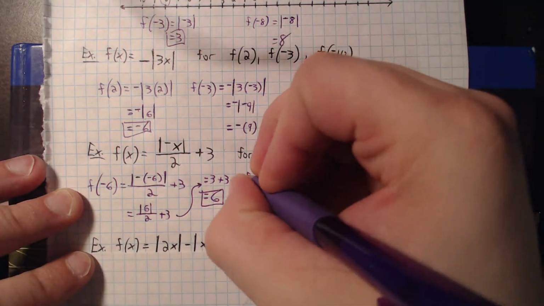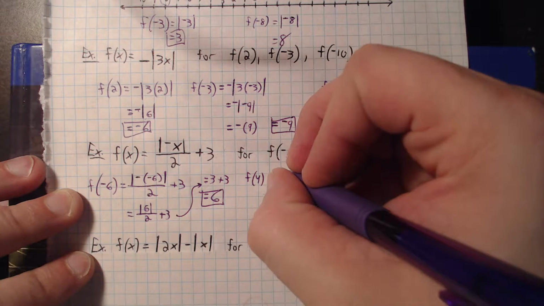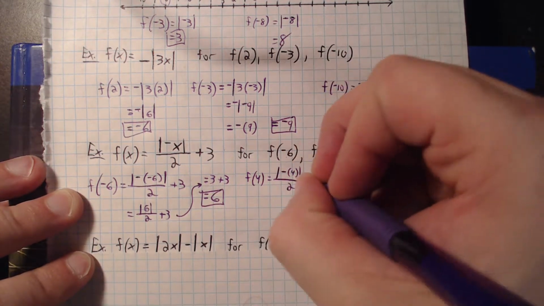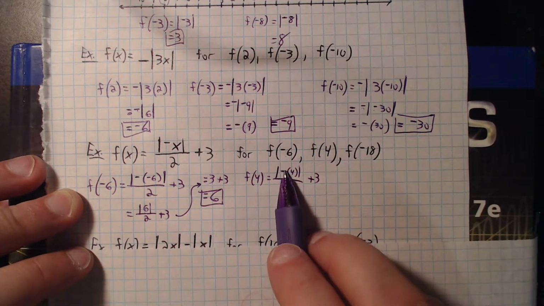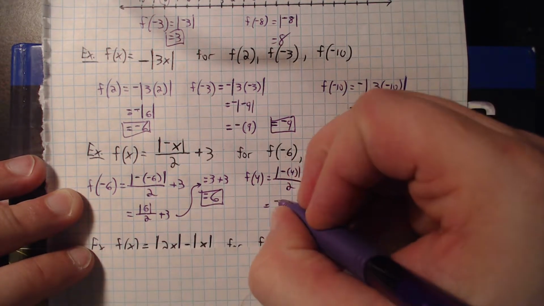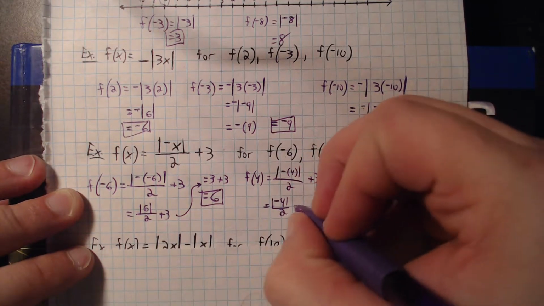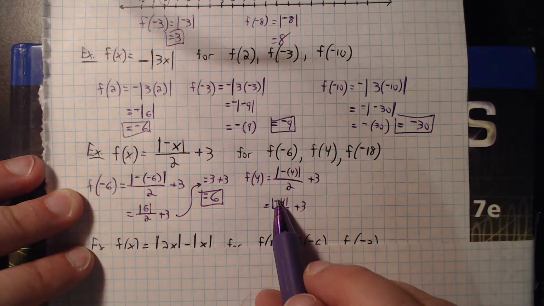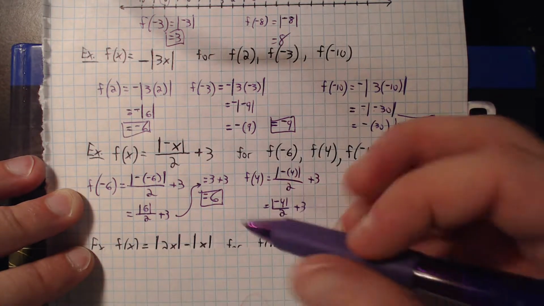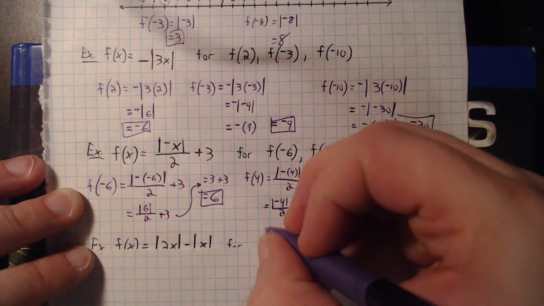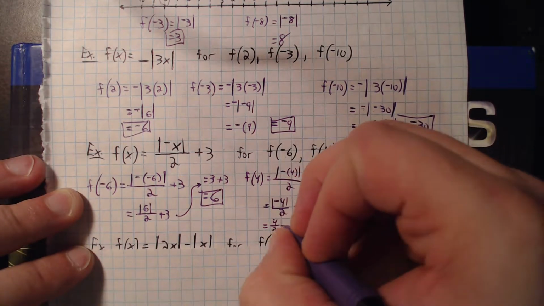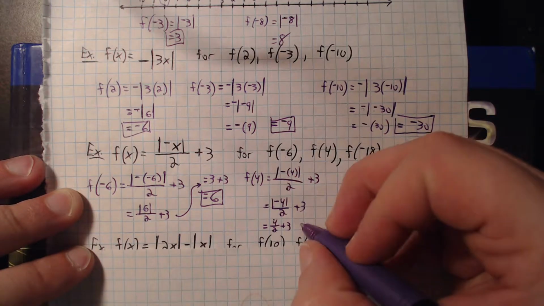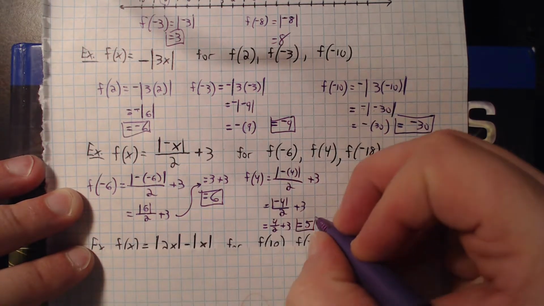Let's do f at 4. We want the opposite of 4 divided by 2, plus 3. The opposite of 4 is negative 4. The absolute value of negative 4 is positive 4. Positive 4 divided by 2 is 2, plus 3 is 5.